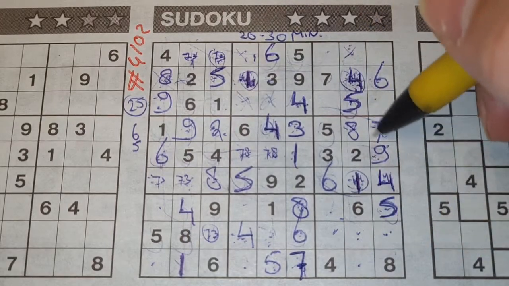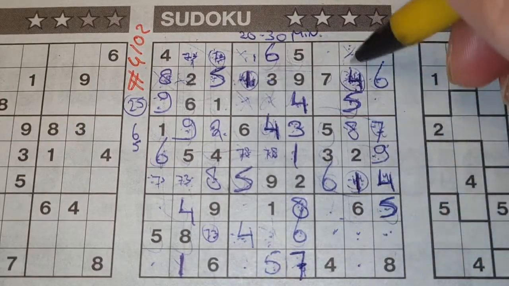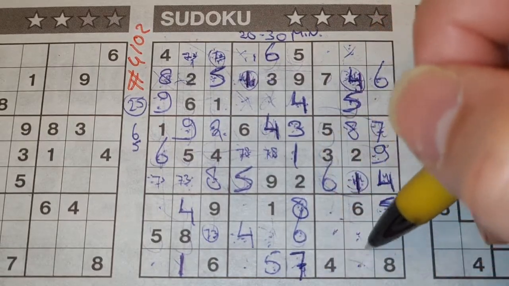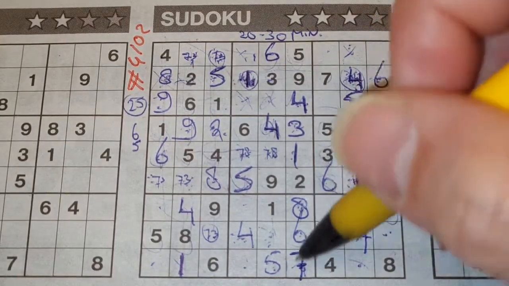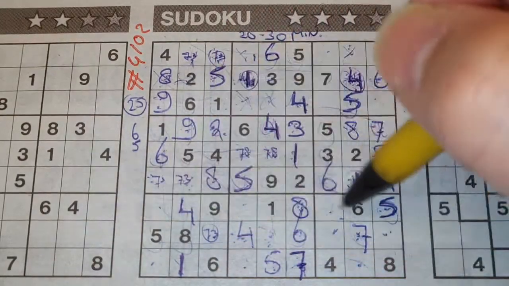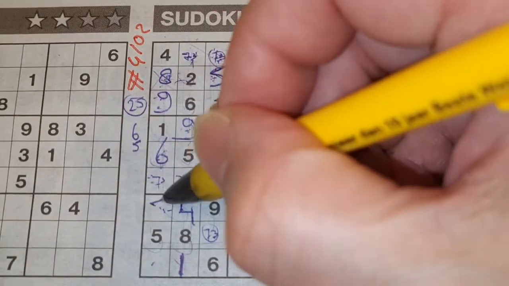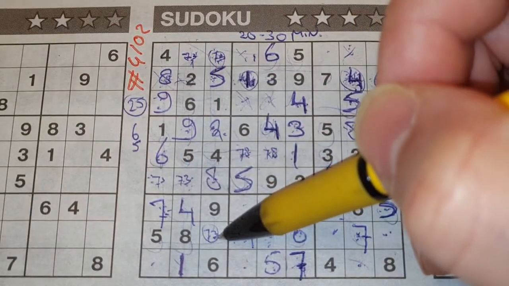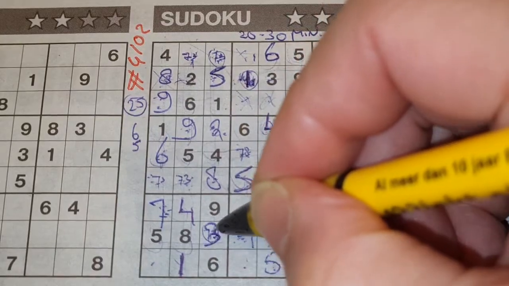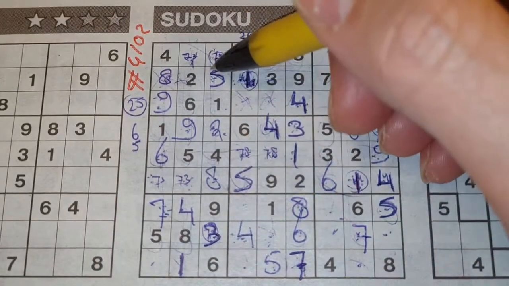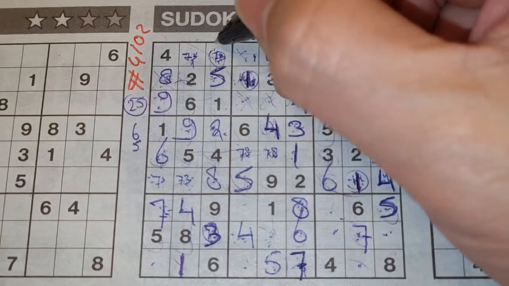7 in this column, 7 in the last column. So the column between, only 2 places left for the 7, should be here or there. You see there 7, no 7 there, 7 should be there. 7 in the last row, 7 in the row above. So that row, the only place left for the 7 should be there. Now we have a 7 there, so this box can't be 7 anymore. This box should be a 3. And one box left in the third column should be number 7.